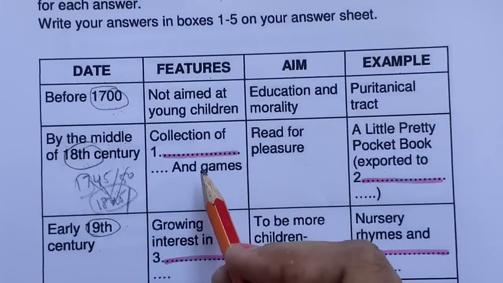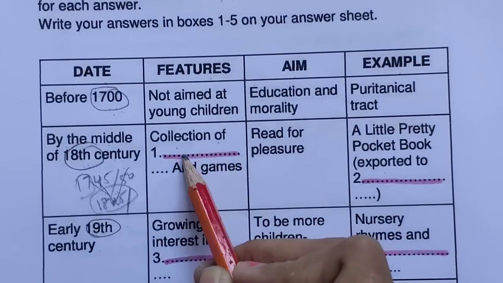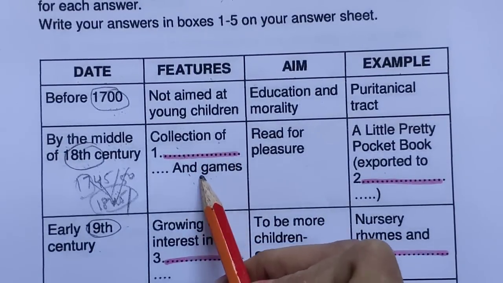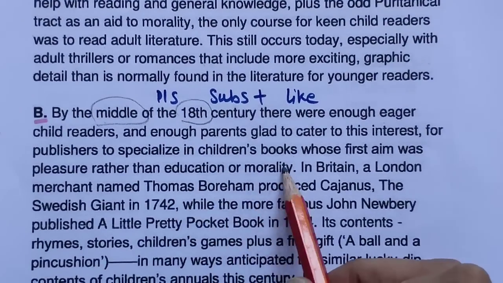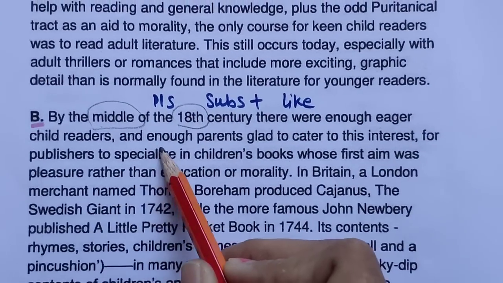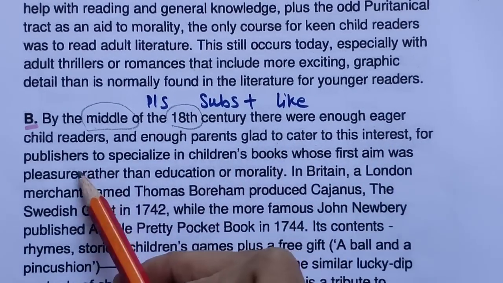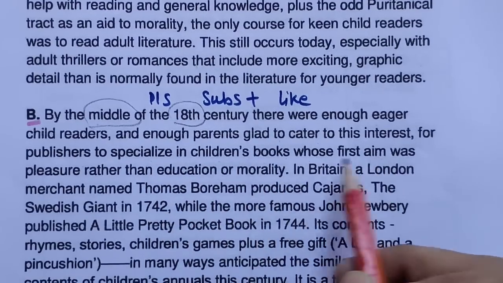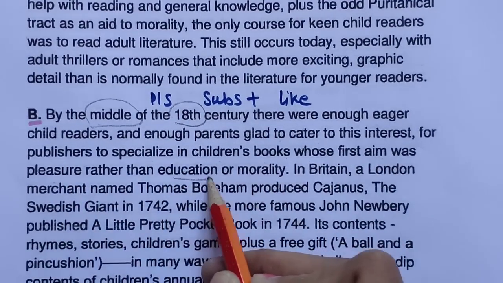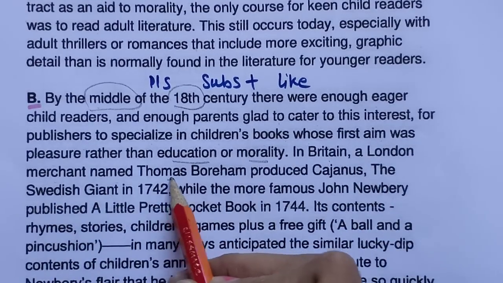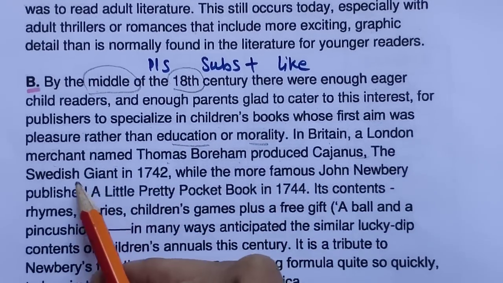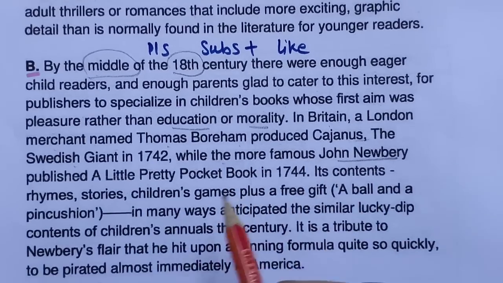Now I will read this. Collection of games. I was looking for games. Enough parents glad to cater to this, books whose first aim was pleasure rather than education or morality. In Britain, London merchant named the famous John Newbery.